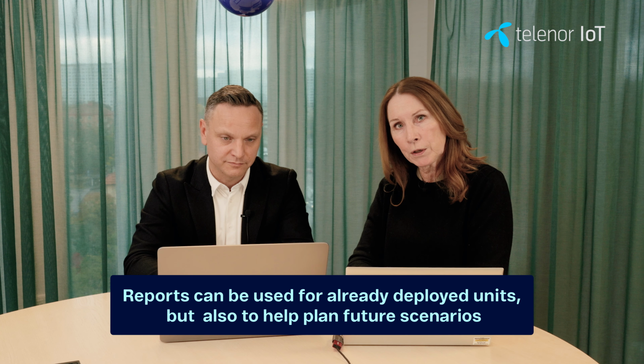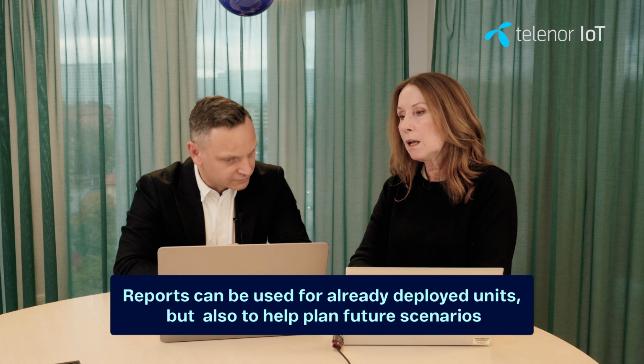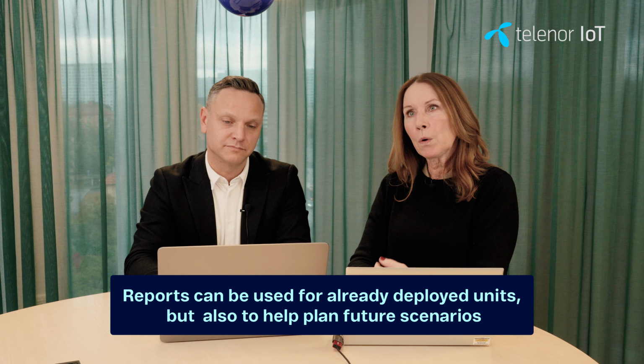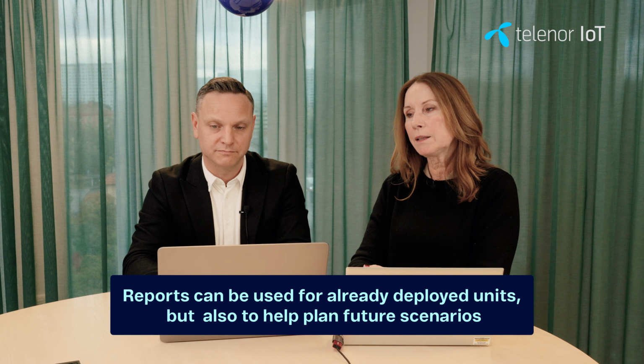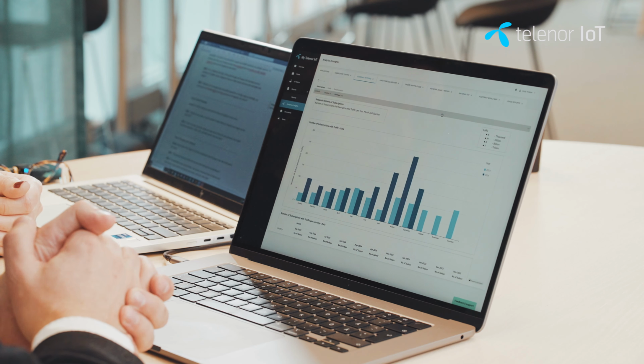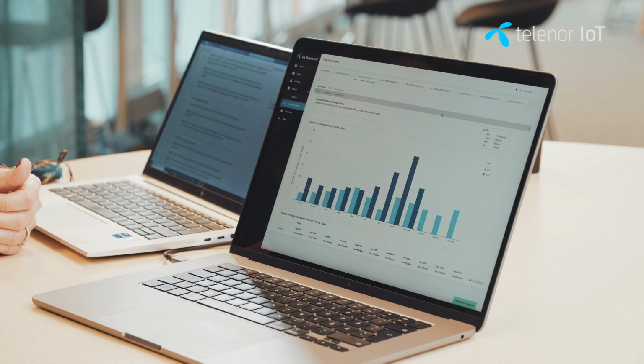So there are different reports that will help you and give you insights on your already deployed fleet of devices, as well as that you can use them to plan your roadmap going forward, detecting seasonal trends and differences between countries. But we also have other reports that are very valuable, and one of those is in a category called network sunset. So there are two scenarios here.